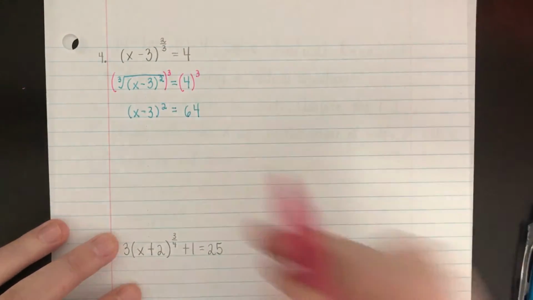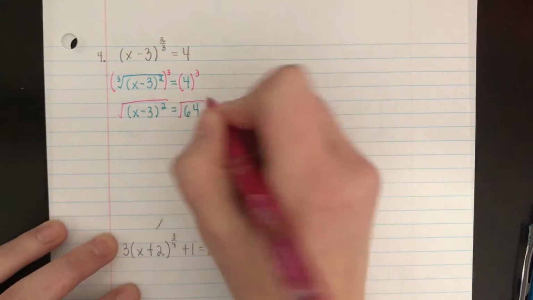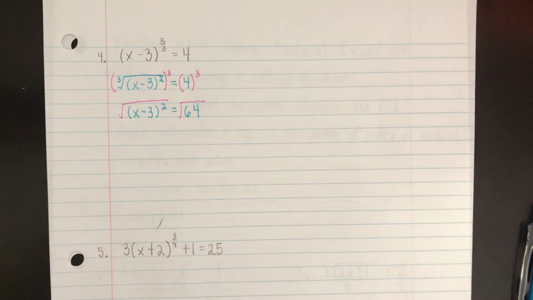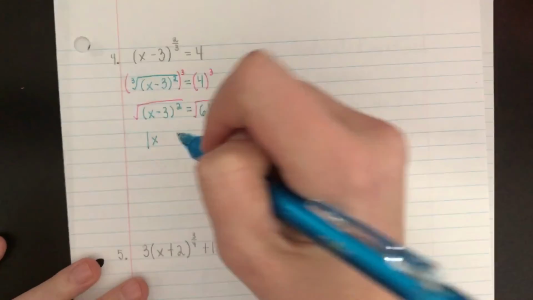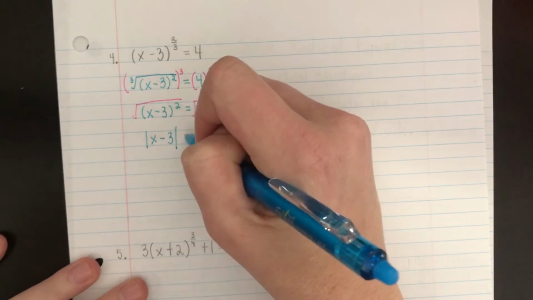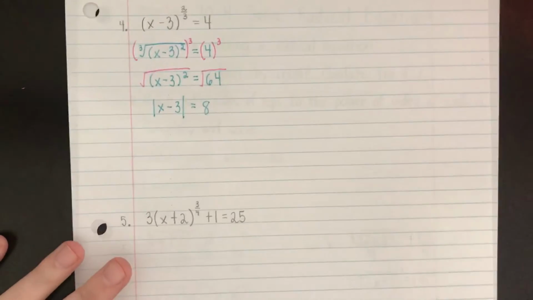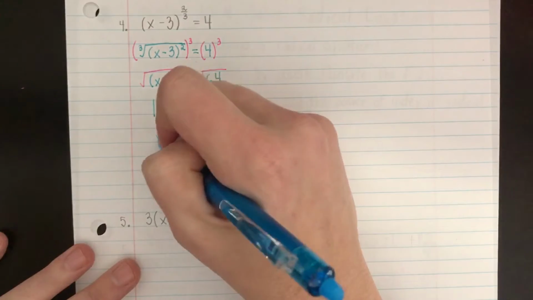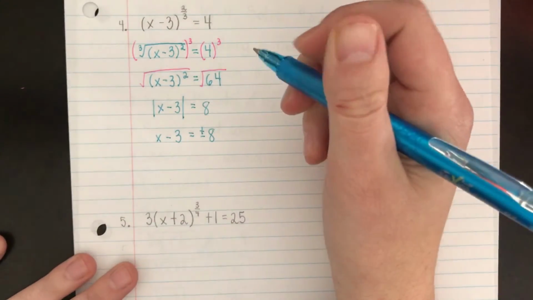Then, of course, to get rid of the square, you will square root both sides. So remember, when you square root this square, this becomes the absolute value of x minus 3 equals 8. Okay, and to get rid of the absolute value, you get x minus 3 equals plus or minus 8.